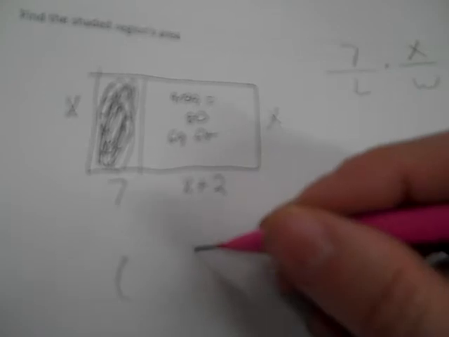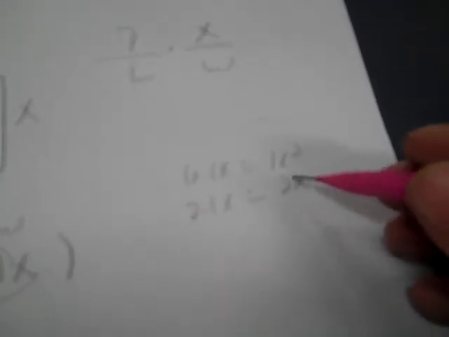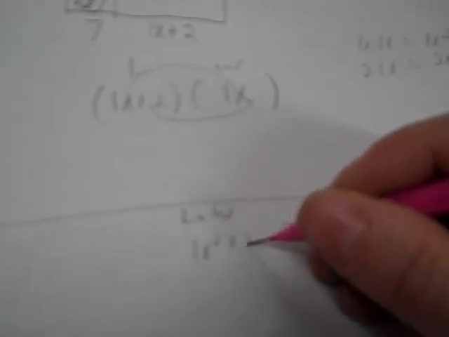Now, how do you get that? It's a rectangle, so it's multiplying the length by the width. So let's simplify the length and the width. Length would be 1x plus 2, while our width would be 1x. So 1x times 1x and 2 times 1x. So that's 1x squared, and that's 2x. Now, none of these are like terms, so I just write down here 1x squared plus 2x.